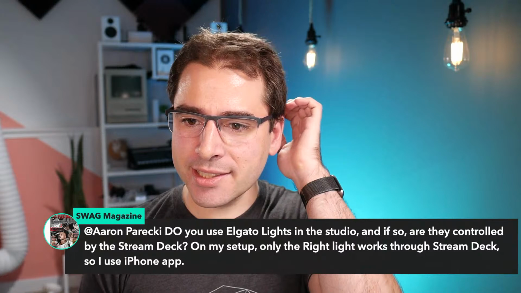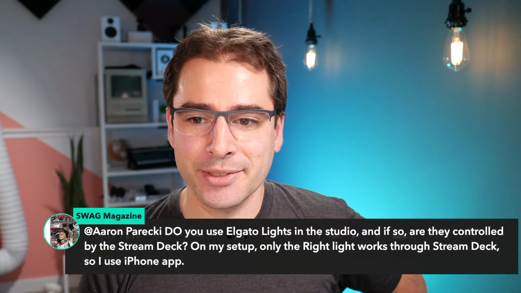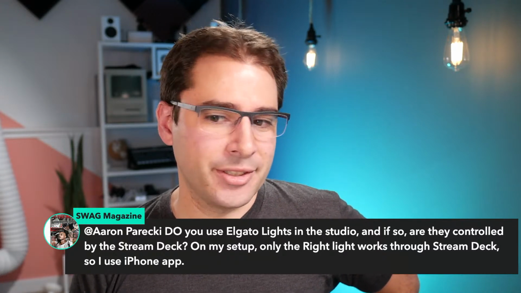Do you use Elgato lights in the studio? And if so, are they controlled by the StreamDeck? On my setup, only the right light works with the StreamDeck, so I use an iPhone app. Yeah, no, I don't use the Elgato lights.